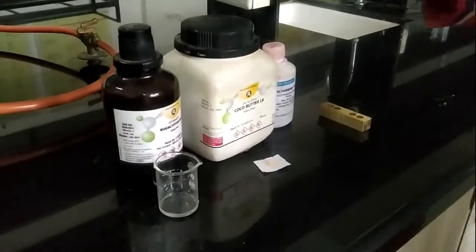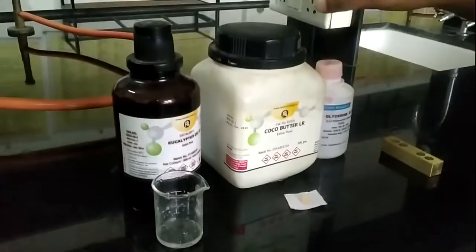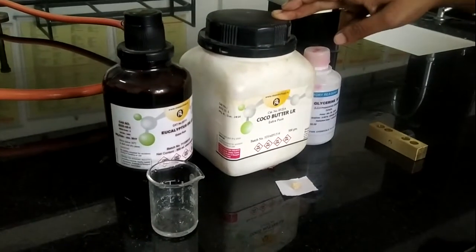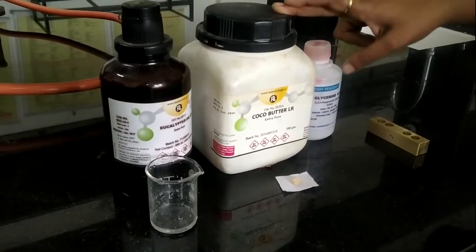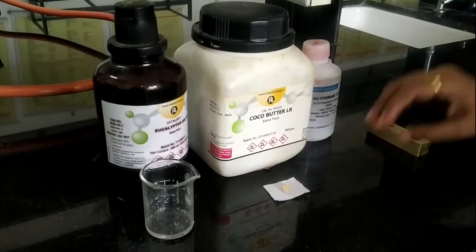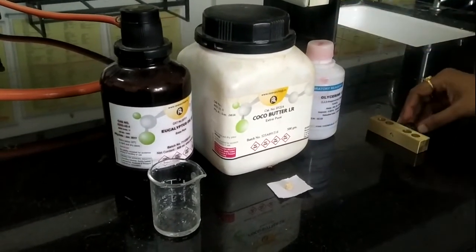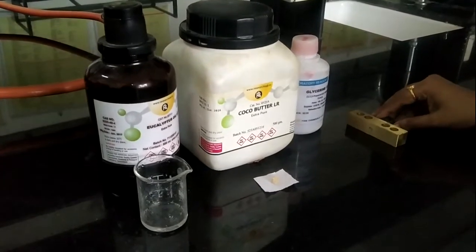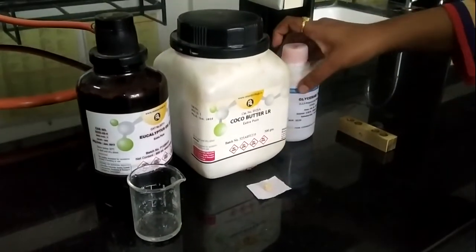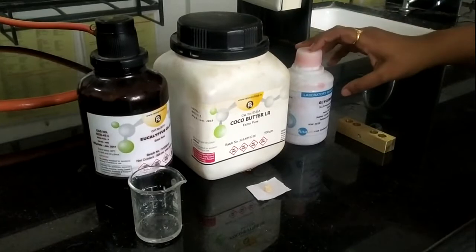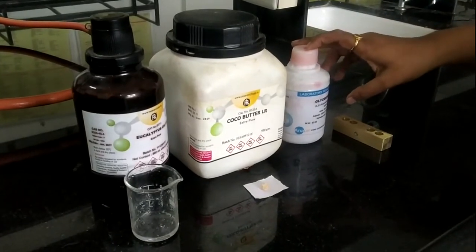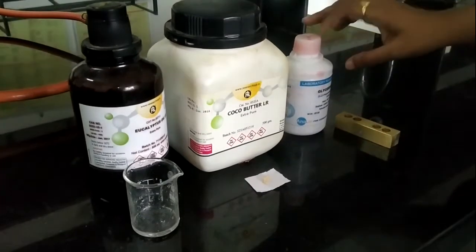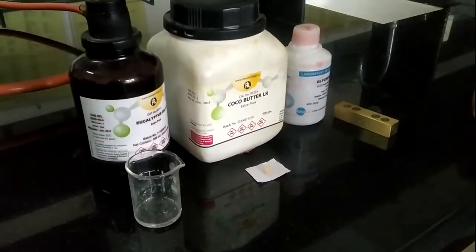So we have eucalyptus oil and theobroma oil. Instead of theobroma oil, we are using cocoa butter, as after melting this cocoa butter, the theobroma oil is formed. And this is glycerin, which is used for lubricating the suppository mold for forming our pessary. Instead of glycerin, one can also use soft soap or 95% alcohol for lubricating the mold. We are going to use glycerin here.